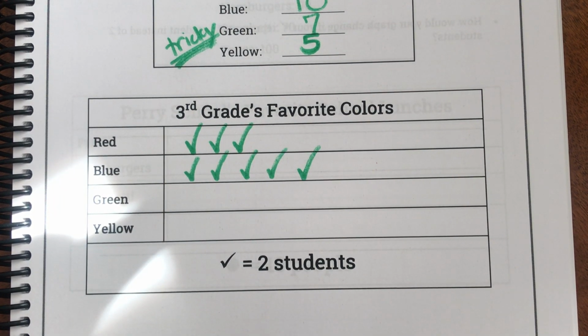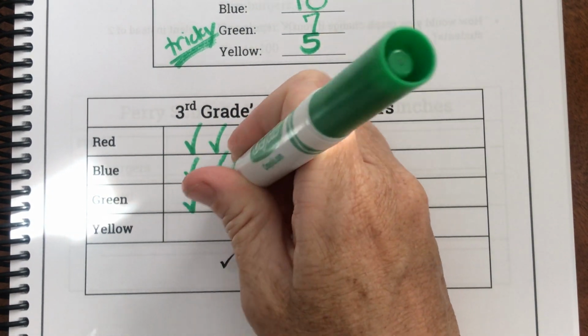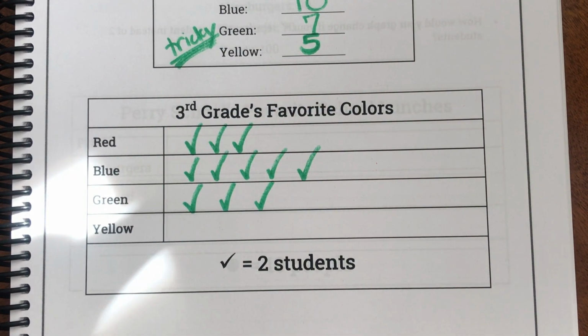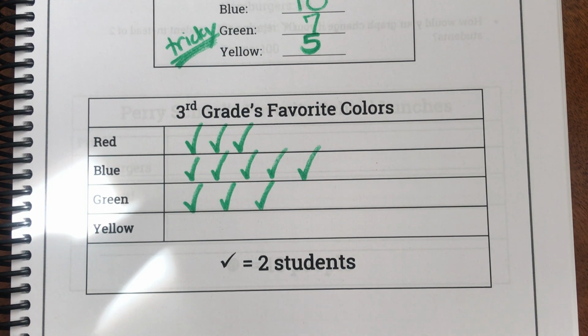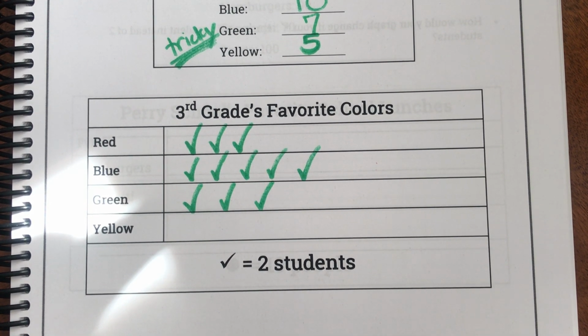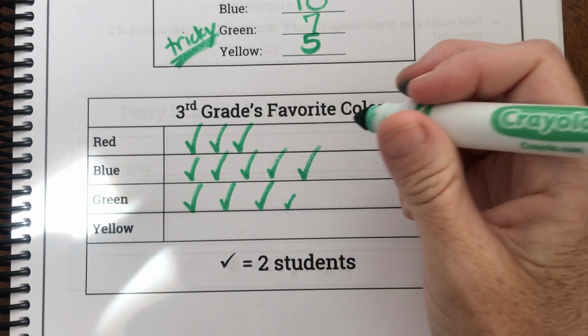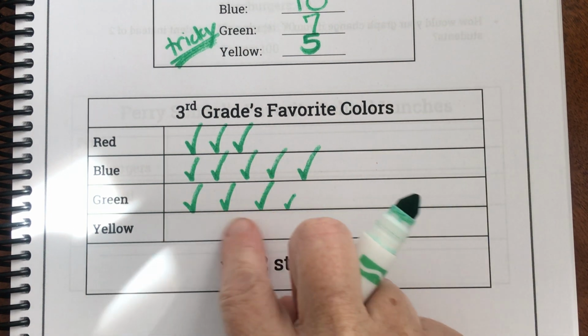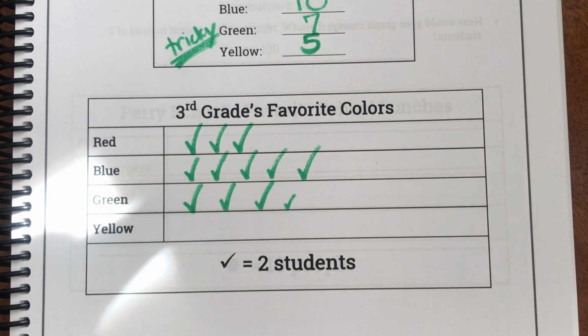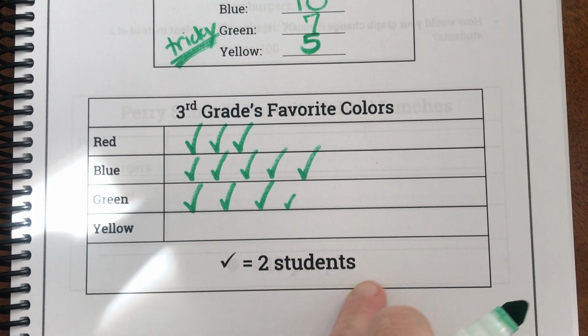Okay, ready? So 7. So we have 2, 4, 6, and then how do you draw half of a check mark? That's where it gets really hard. So we could maybe draw something like that, but I don't think this is very clear to someone reading the graph. So this scale is not working so well for our data.